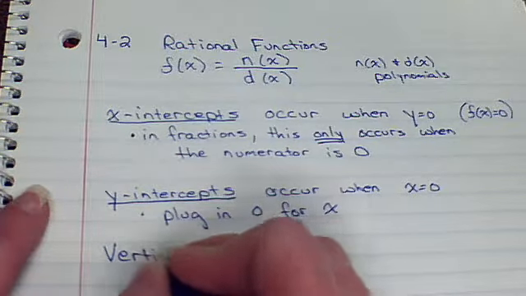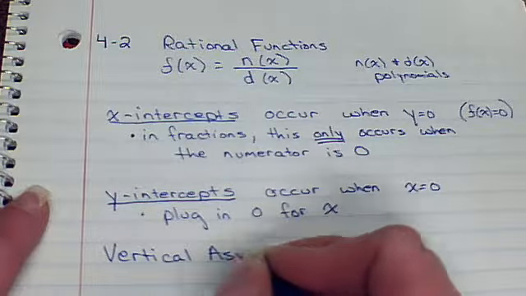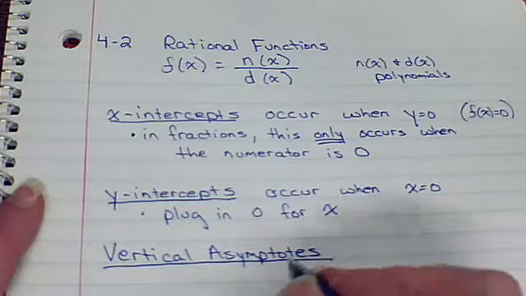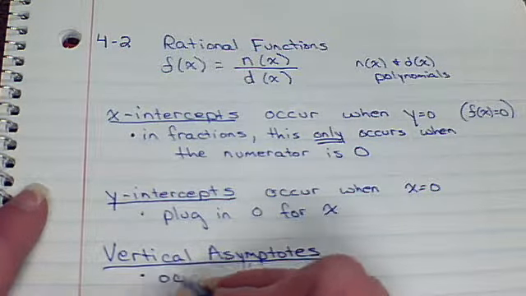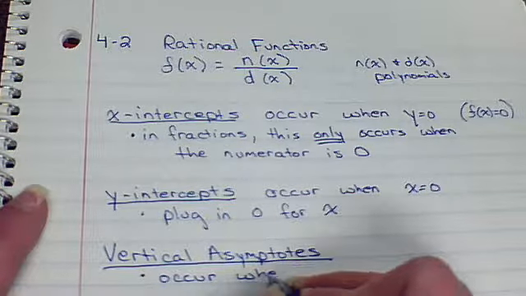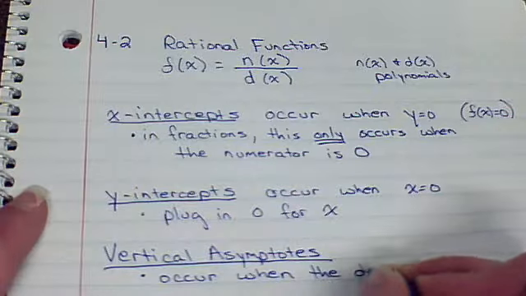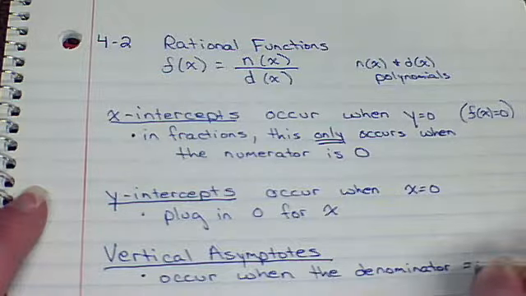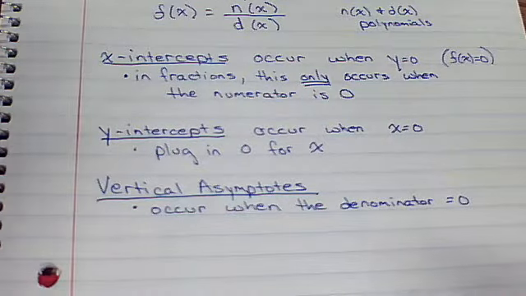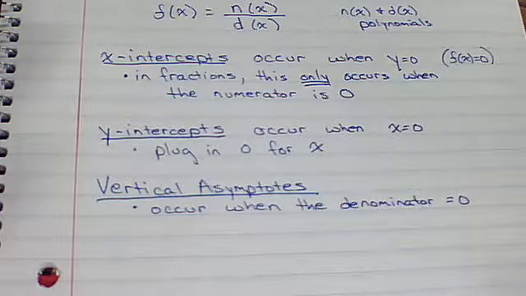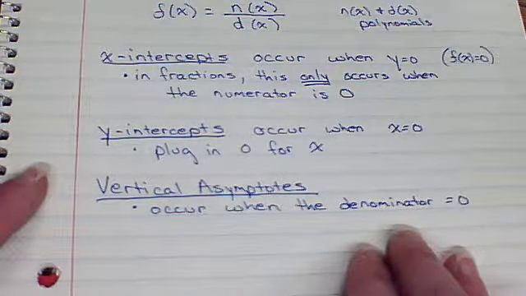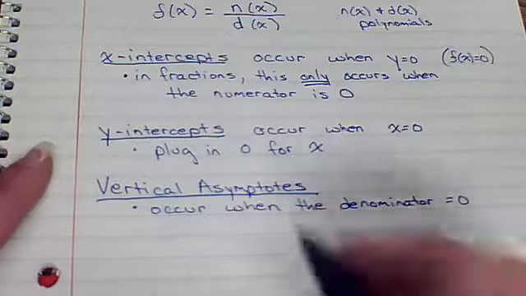Now, the other key features of rational functions are vertical asymptotes. Now, we introduced those last time. Vertical asymptotes occur when you divide by 0. So they occur when the denominator is 0. Now, if you actually plugged in that number, you get an undefined answer because remember the denominator can never be 0. So one thing also, when you find out what x values make the denominator equal to 0, you also know your domain.